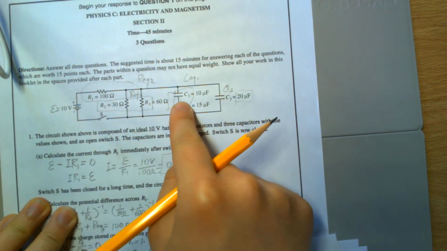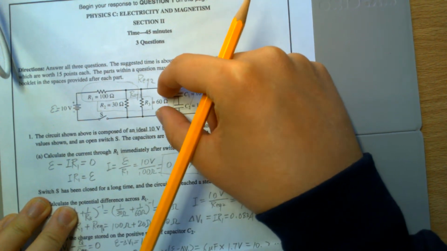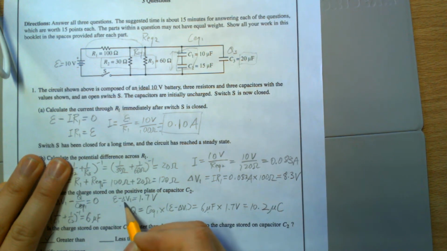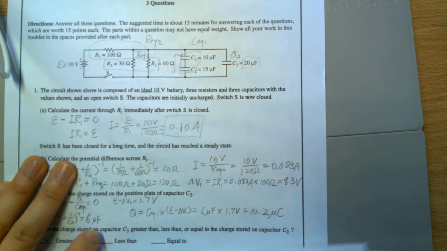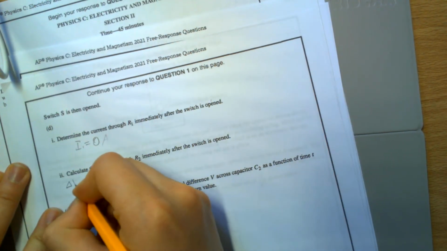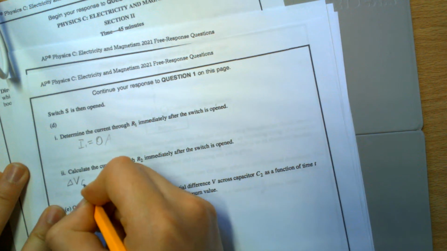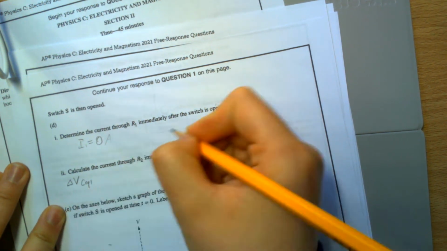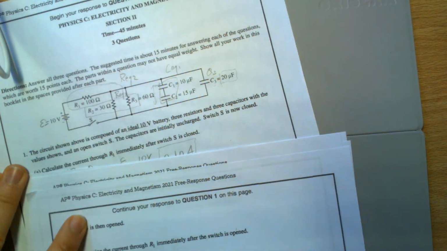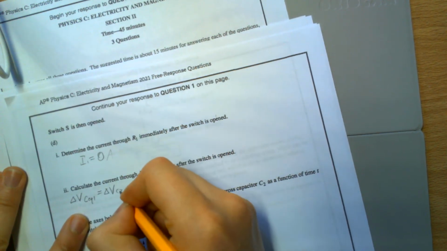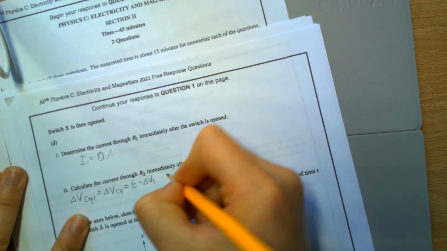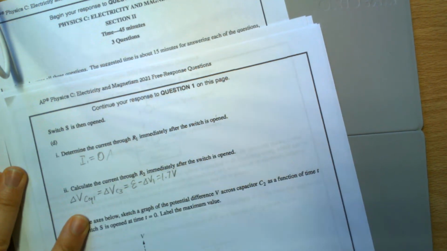Take CEQ1, for example. The potential difference across here should equal EMF minus delta V1. So the potential difference for CEQ1, which is equal to the potential difference across C3, is EMF minus delta V1, which is 1.7 volts.